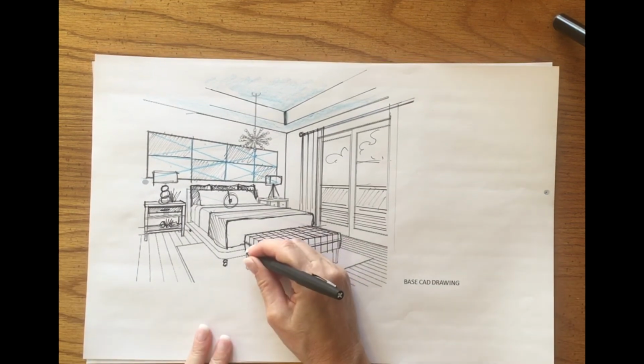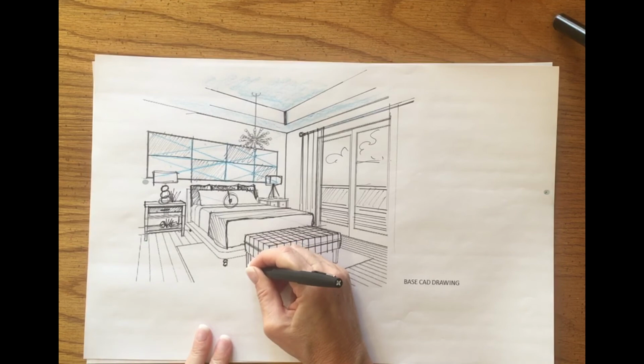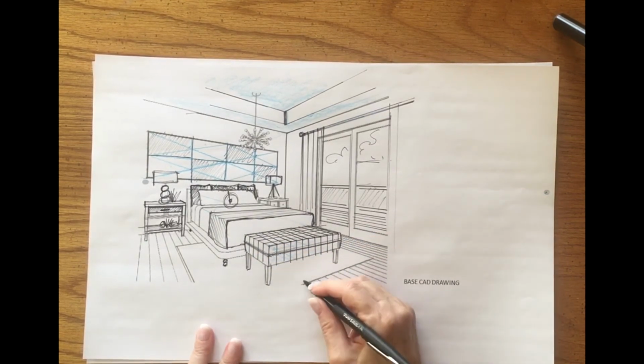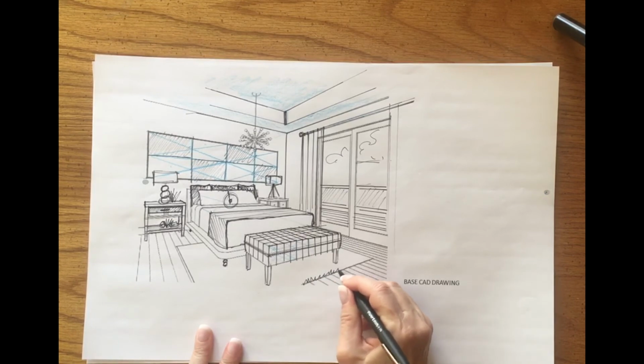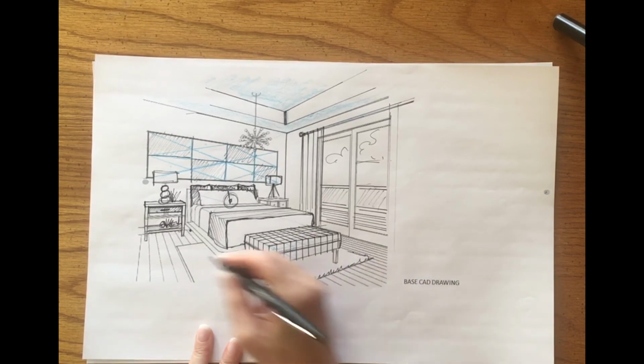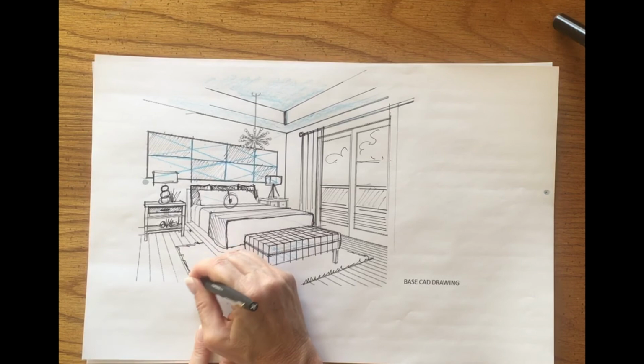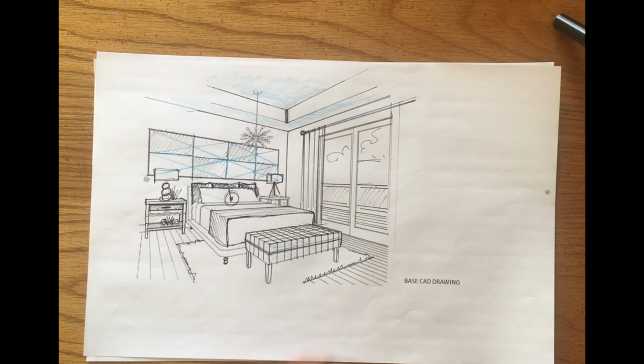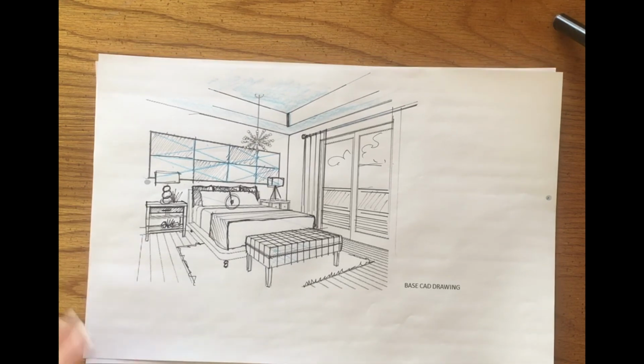You can change the detail of the feet on the ottoman if you would like. You can change maybe the rug to something shag-like, or put a design on it. Change the floor to tile, you know, whatever you choose at this point. But all of a sudden, this quick underdrawing should come to life.